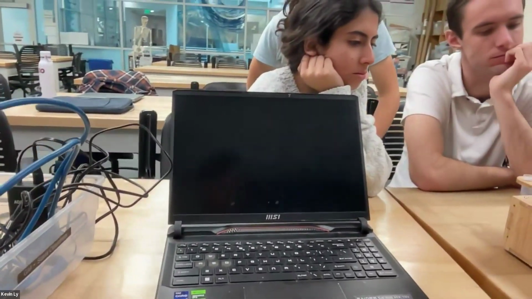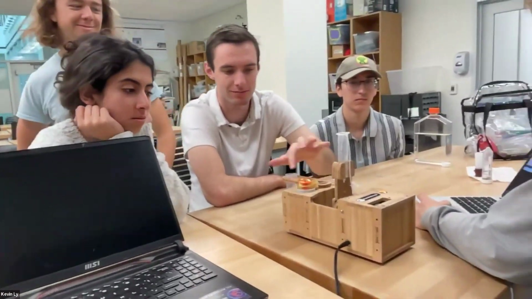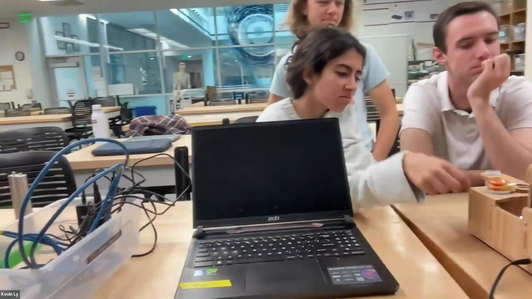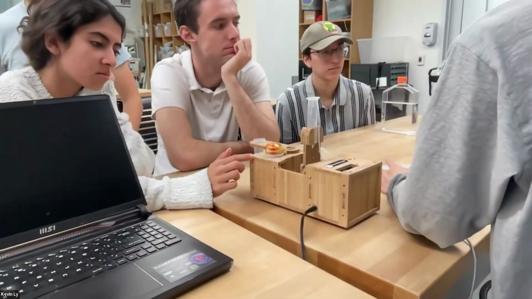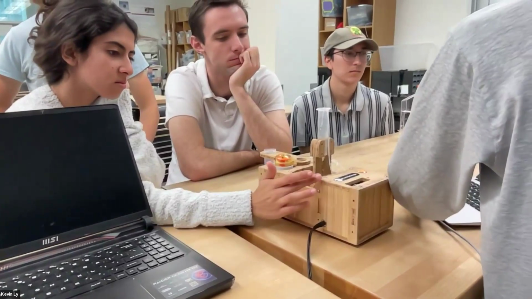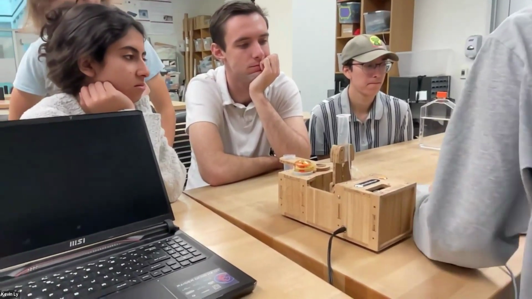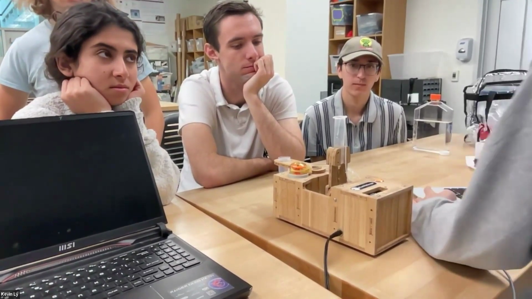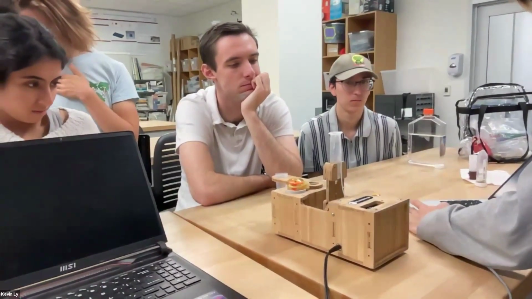Sweet. I change the name of the project. This is laser cut, or is it wood? I think it's CNC milled, and this is bamboo plywood flooring or something, is what I heard. You can treat it to make it waterproof, but I don't think this has the treatment.